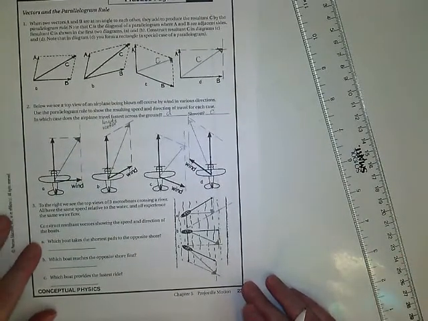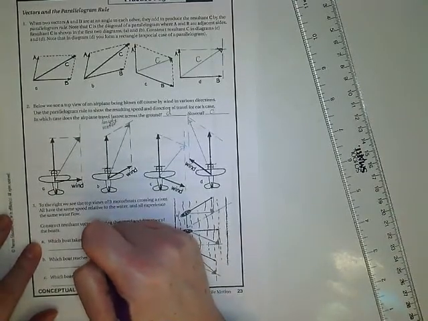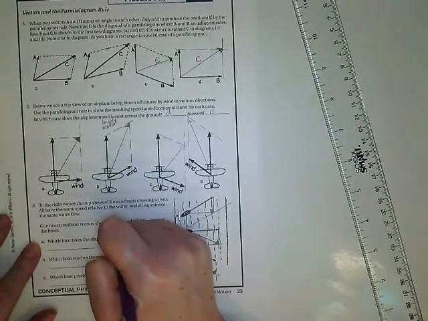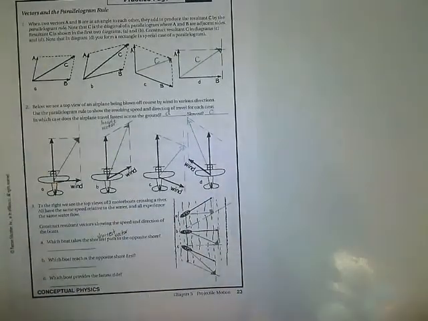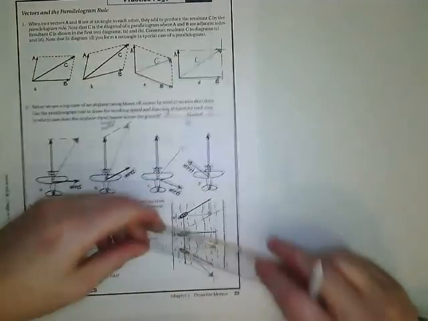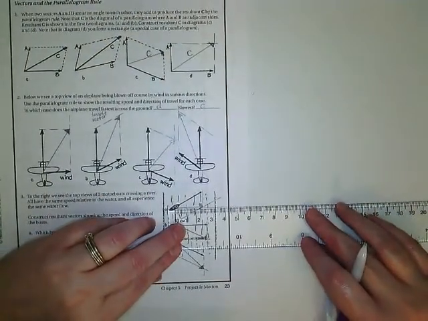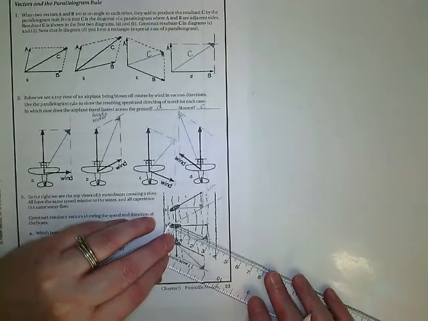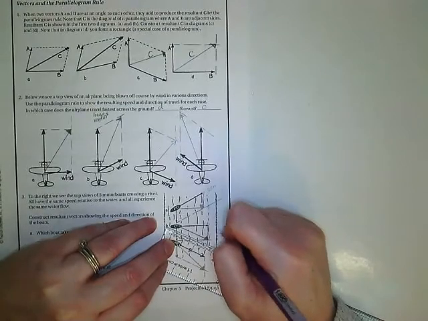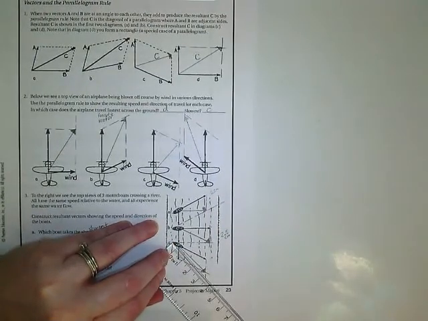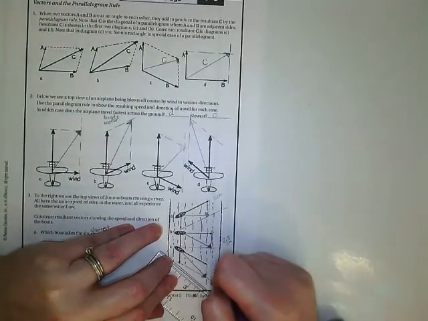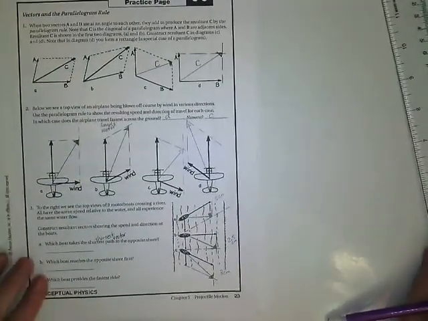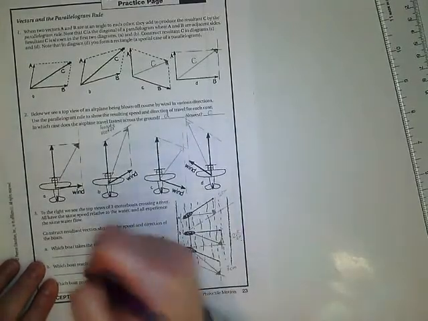Now, the first question. Which boat takes the shortest path to the opposite shore? So shortest path also means the shortest vector. And again, if I'm not 100% sure based on my drawing, I always could measure it. Okay, right? So I have about 2 centimeters here. Here I have about 2.5 centimeters. And on this one, I have about 3 centimeters. So the shortest path to the opposite side is going to be boat A.